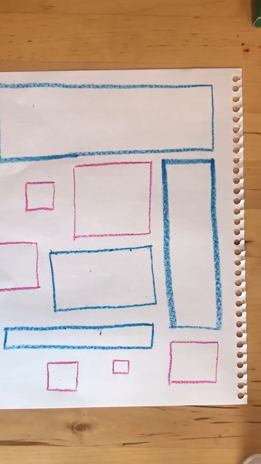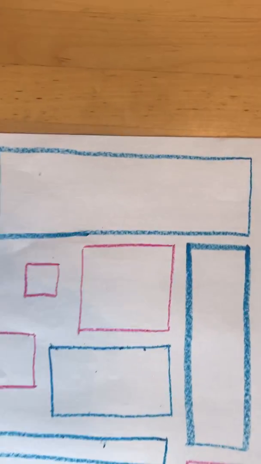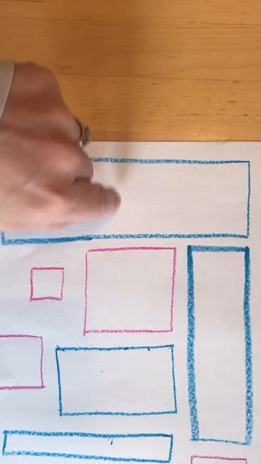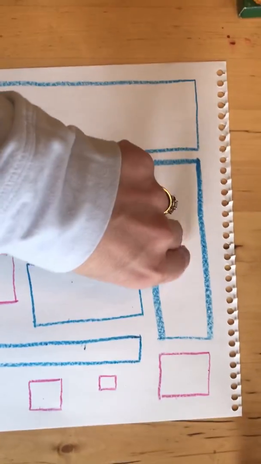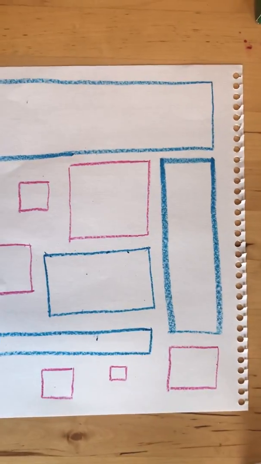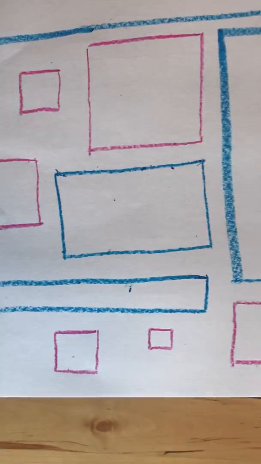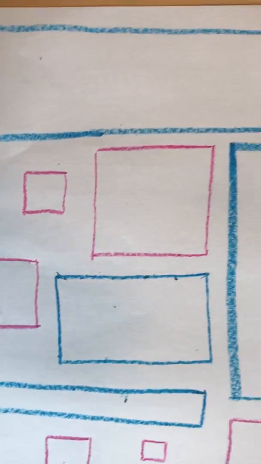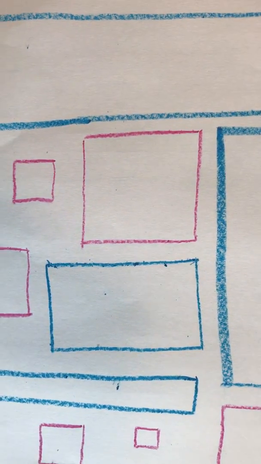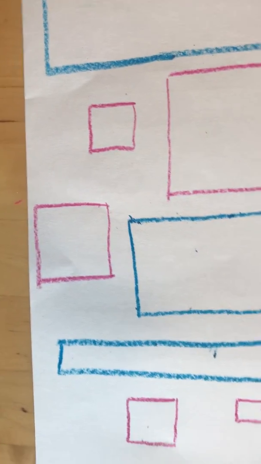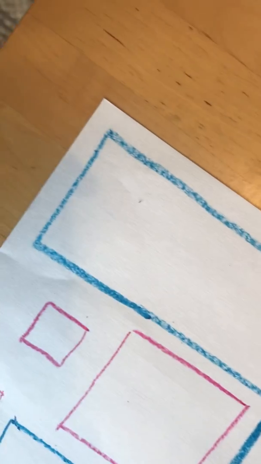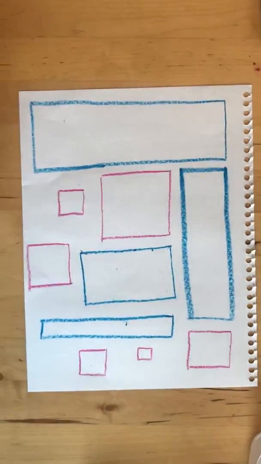The thing to remember about rectangles is if they're standing tall, like this one, they're rectangles. If they're laying down, still rectangles. Does it matter if a square is standing tall or laying down? No, because all 4 sides are the same. So if they're the same, it's a square. If 2 are short and 2 are long, it's a rectangle.